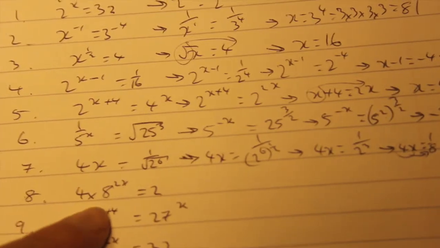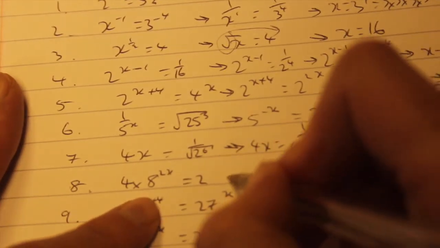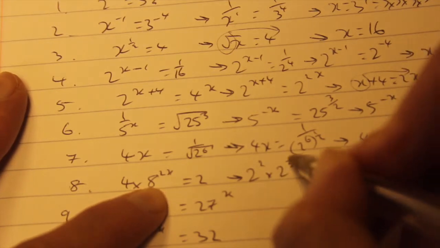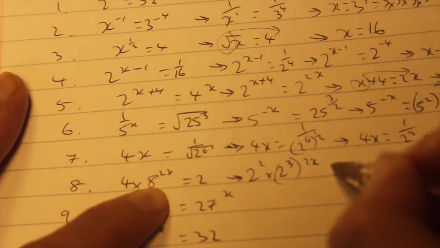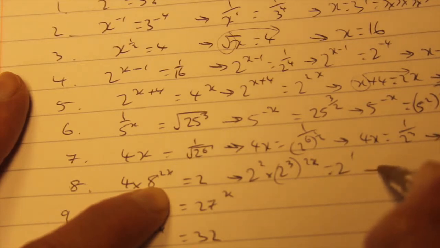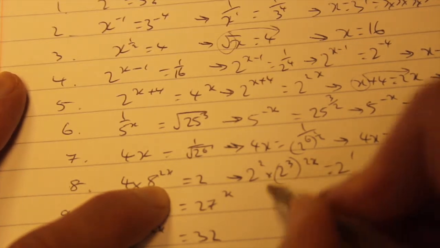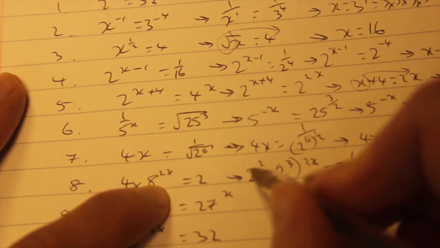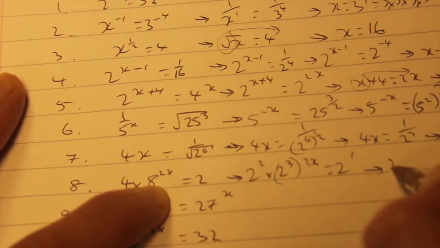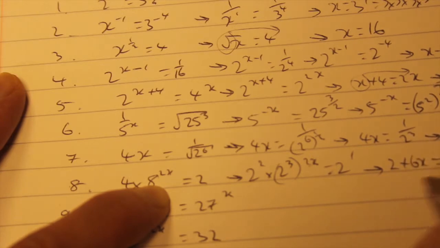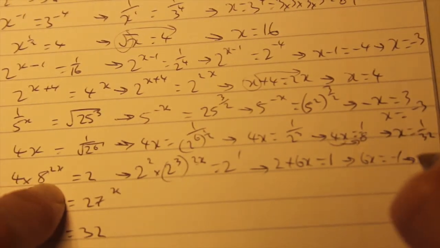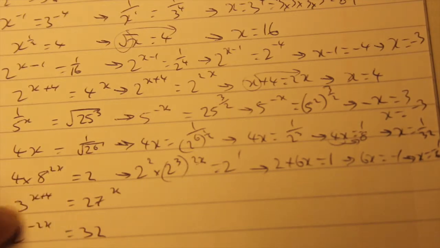Number 8, I could write that as 2 squared times 2 cubed for 8 to the 2x equals 2 to the 1. The base numbers are all the same, I can work with the tops. Power to power means multiply, that becomes 6x. And then you're multiplying it by this, so you add it. So 2 add 6x equals 1. Rearranging that, you get 6x equals minus 1. So x equals minus 1 over 6.